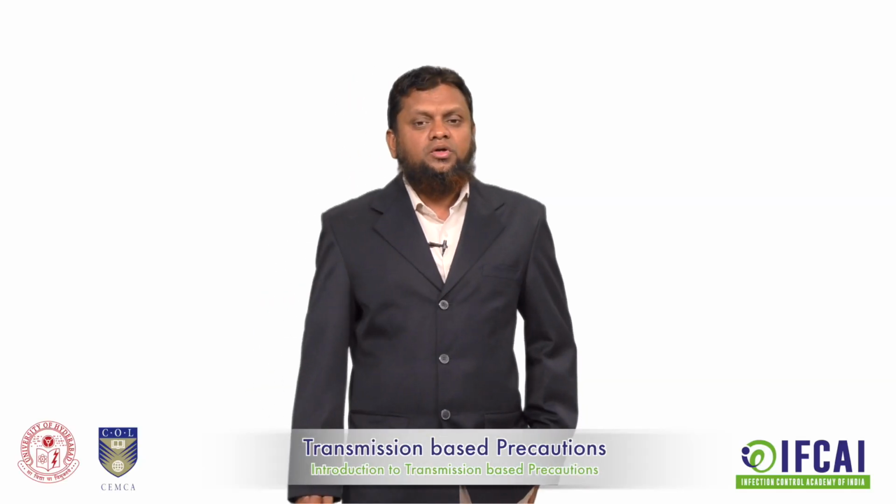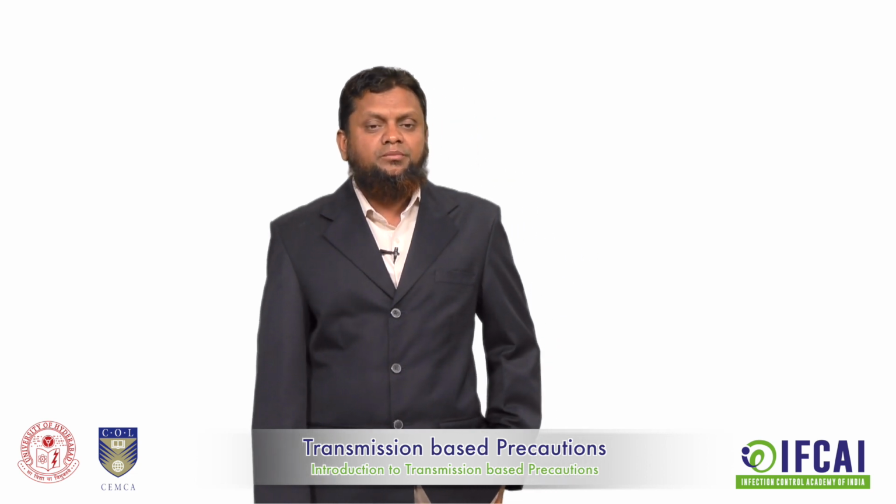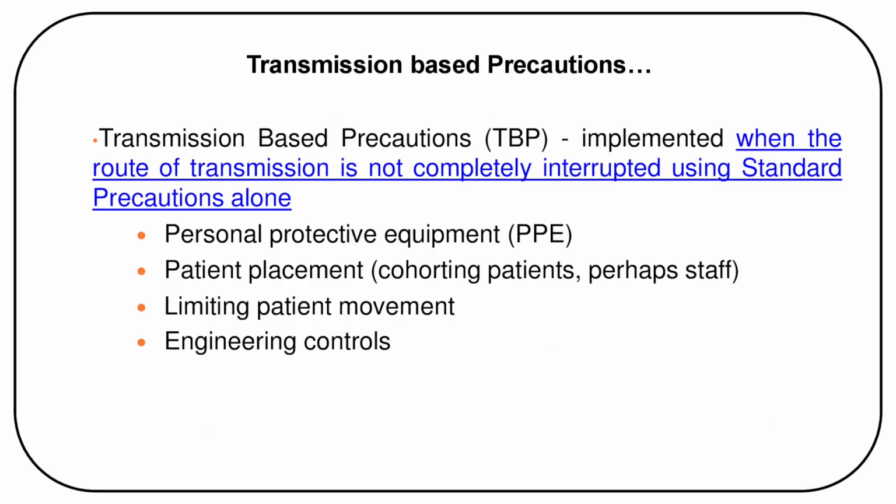Transmission based precautions are implemented when the routes of transmission are not completely interrupted using standard precautions alone. As all of us know, in standard precautions we have personal protective equipment and patient placement or cohorting. Sometimes we need to cohort the patient where there are chances that the patient can transfer infection to other patients, then we need to cohort, limit patient movement, and use engineering control.